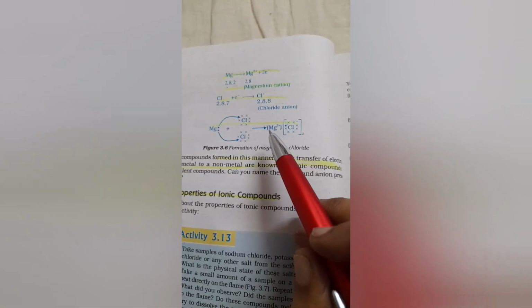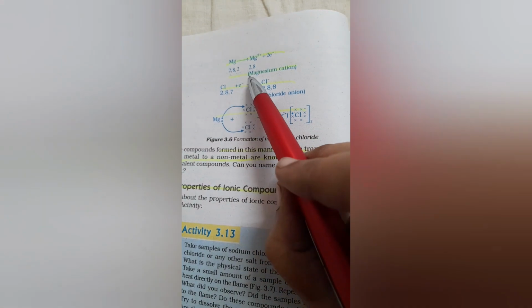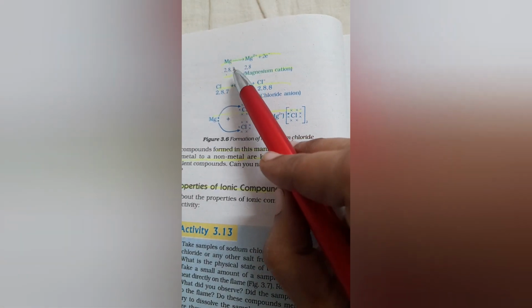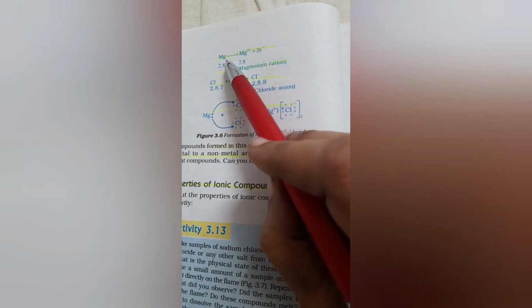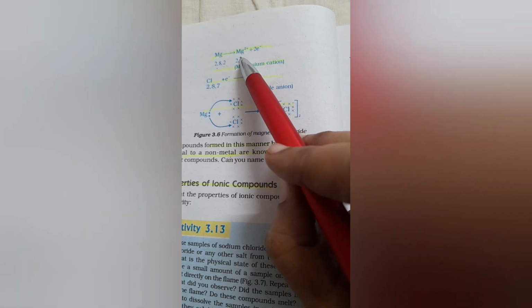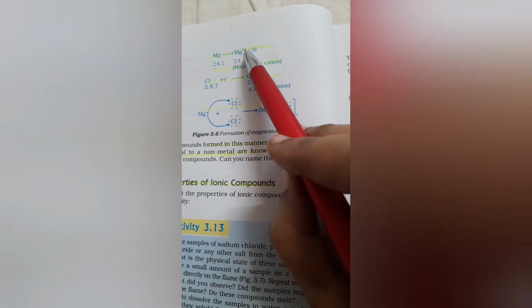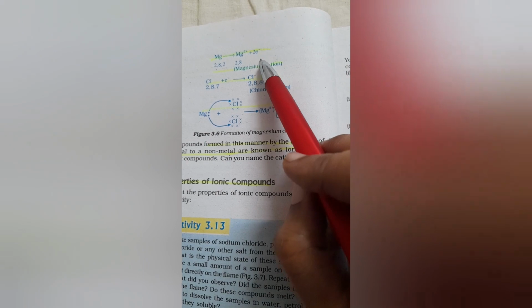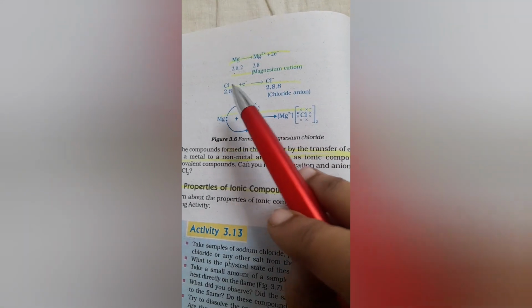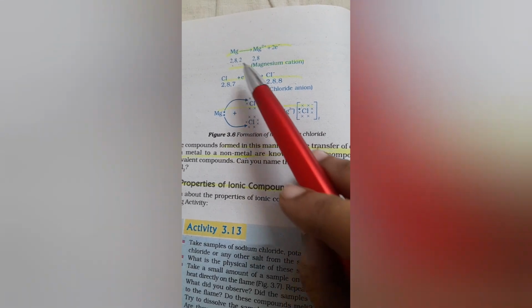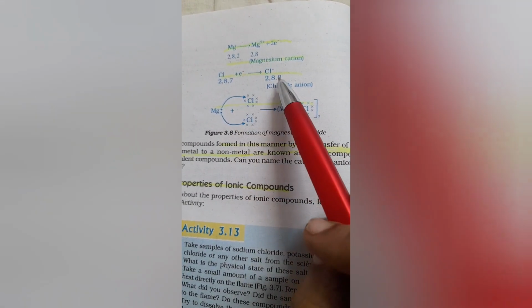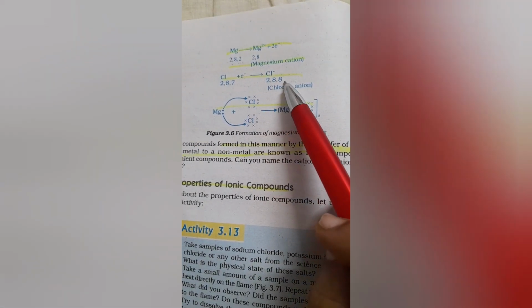See, for magnesium chloride, Mg has 2, 8, 2 configuration. So it donates these 2 electrons and becomes 2, 8. Since 2 electrons are removed, it gets 2 plus charges, Mg2 plus, magnesium cation. Whereas chlorine accepts that 1 electron and forms chloride ion, which is 2, 8, 8.